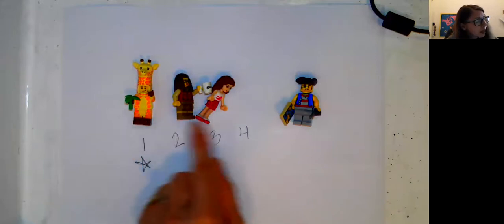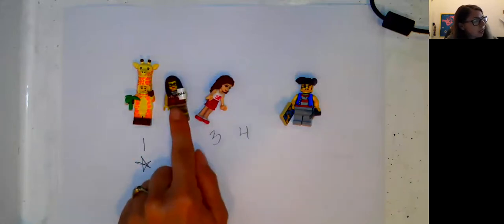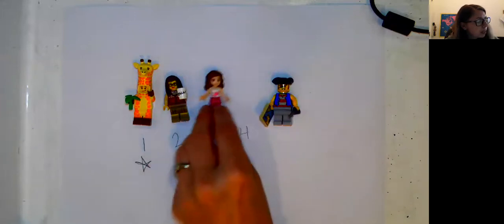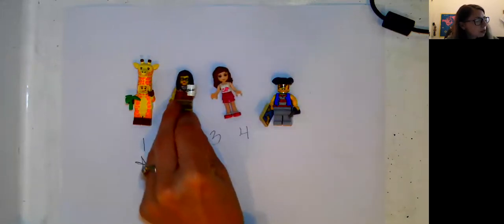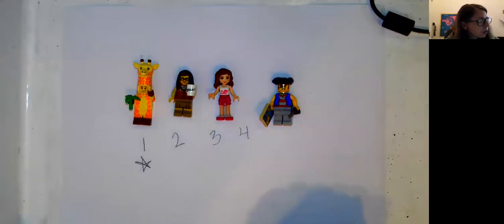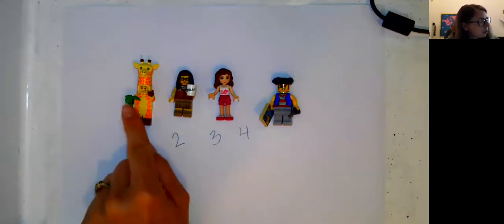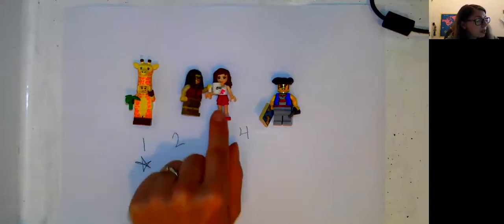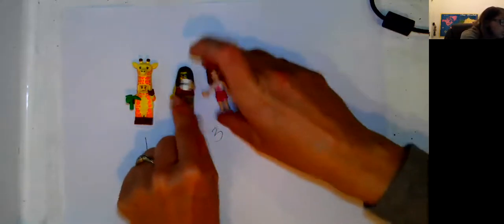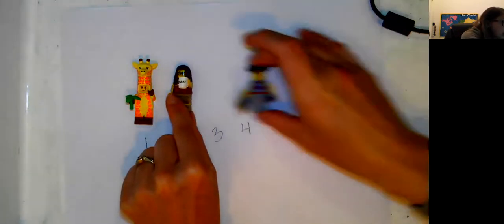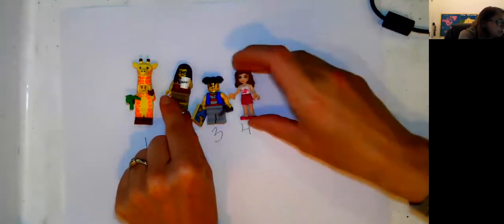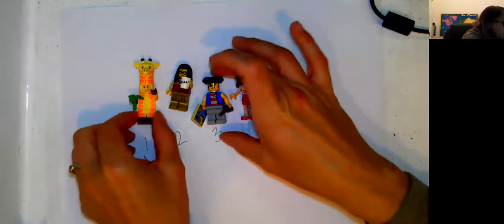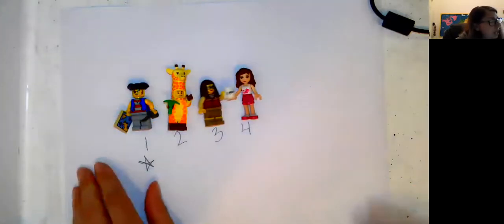The next aspect that I want to look at about these Lego people is how many things they're holding in their hands. Do they have something that they're holding in their hands? The giraffe has a little plant. The teacher has a coffee mug. This Lego person doesn't have anything in their hands, so she is going to go to the end of the line. And the pirate has two things in his hand. I would almost venture to say the pirate maybe needs to come to the front of the line because he has so many things in his hands.